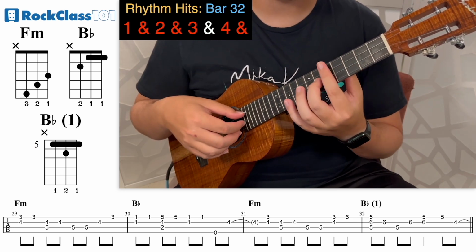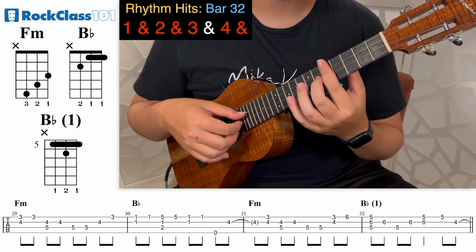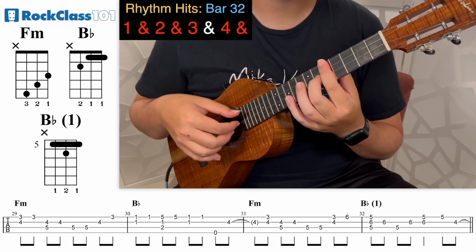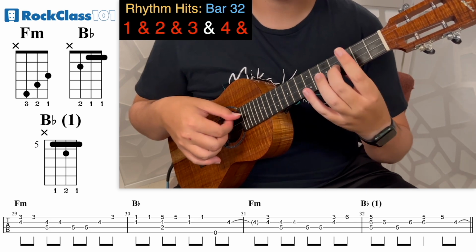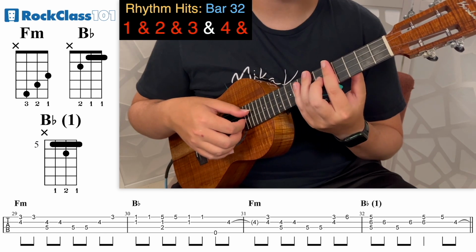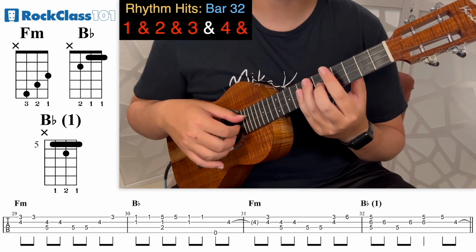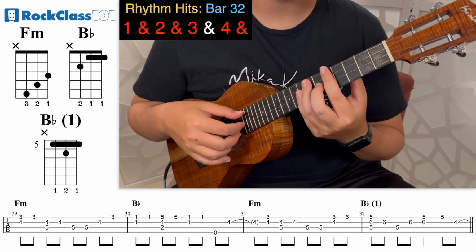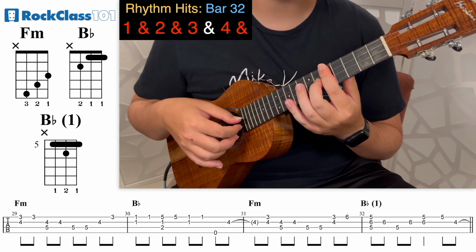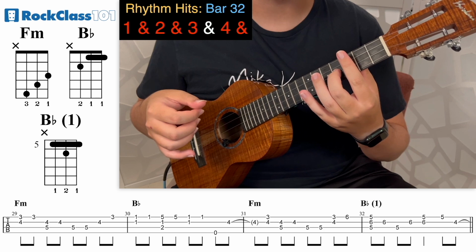Okay, so measure 32 is going to sound like this. 3 and 4 and. Let's do that one more time. I'll even count it out because the rhythm is changing in this one compared to the other measures. So here we go. 3 and 4 and 1 and 2 and 3 and 4 and just like that.